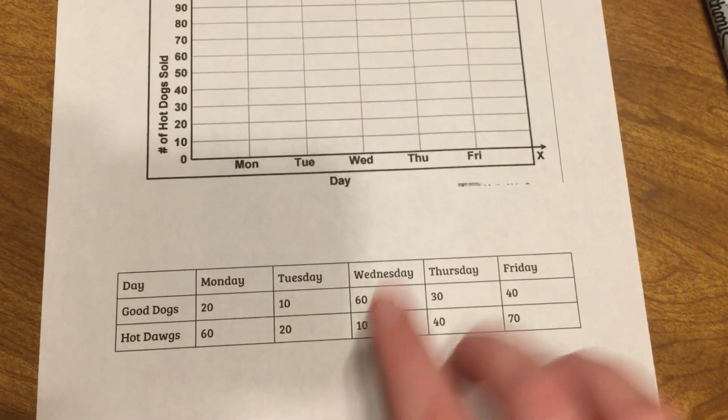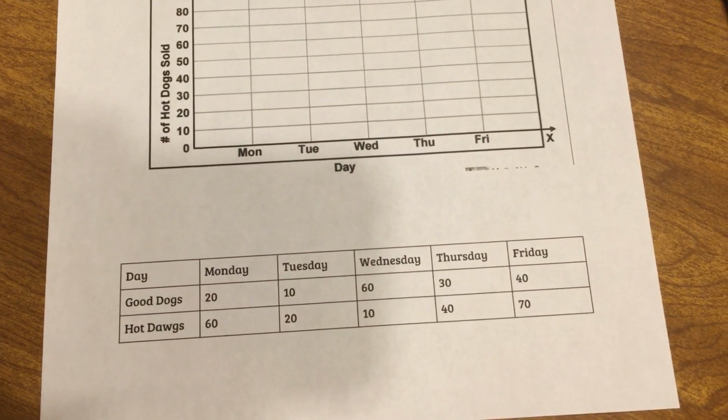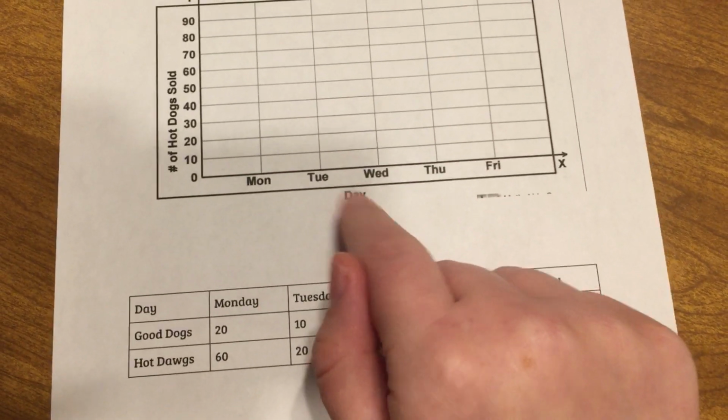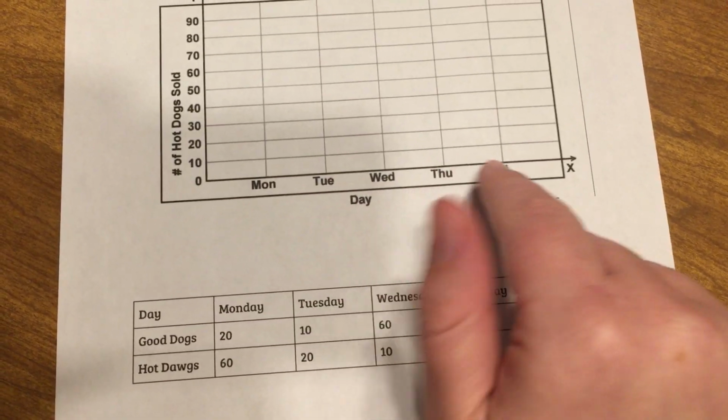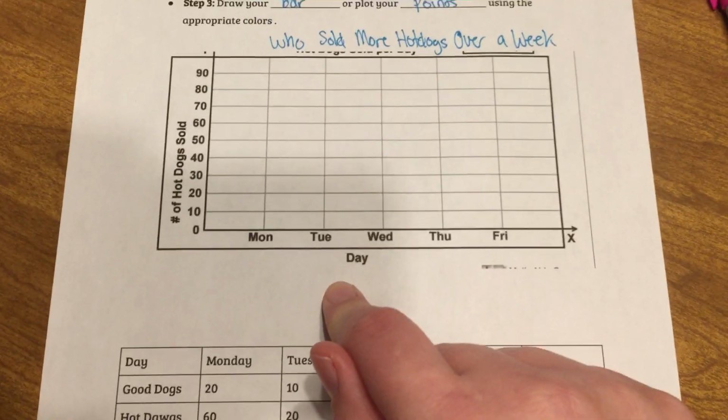My Y axis is going to be the number of hot dogs that I sold, or that was sold by each vendor. Now I know what you're thinking. I wrote day. So I knew the day of the week and I labeled the days of the week. I didn't just write Monday, Tuesday, Wednesday, Thursday, Friday. I made sure that said day.